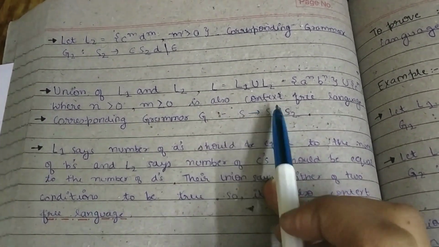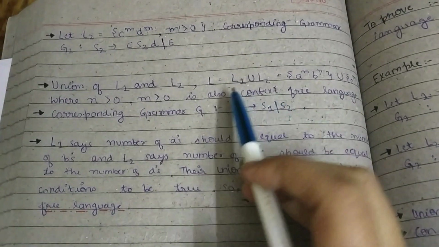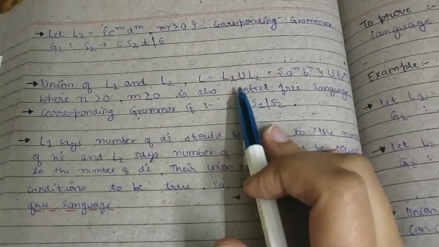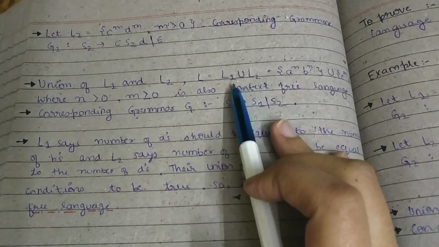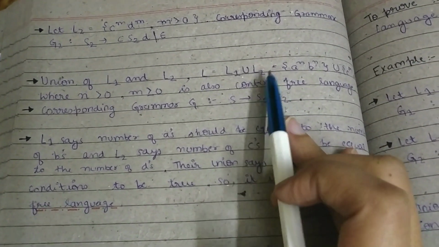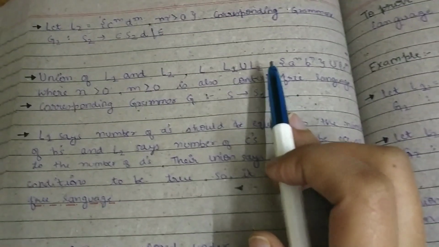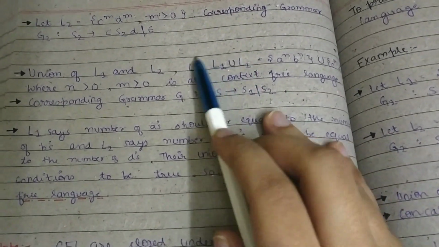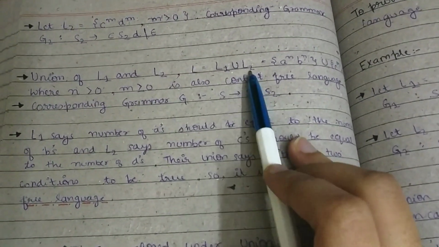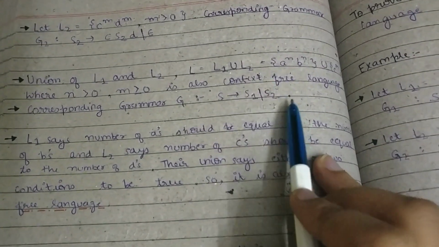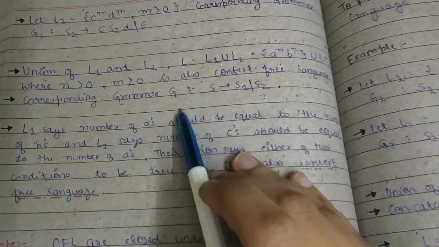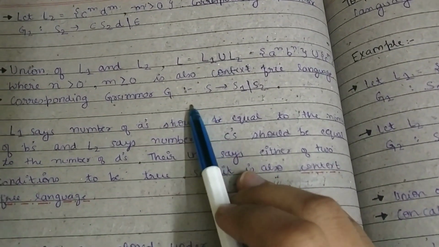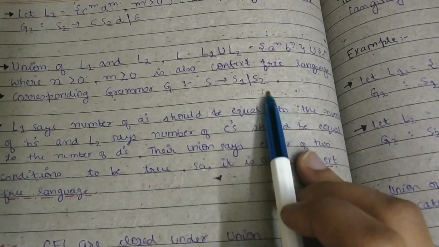This is also a context-free language, as the union says that either of the two conditions should be true. That is, either L1 should be a context-free language or L2 should be a context-free language. If this happens, then L, the union of L1 and L2, will also be a context-free language. The corresponding grammar is represented by G, which is S implies S1 or S2.